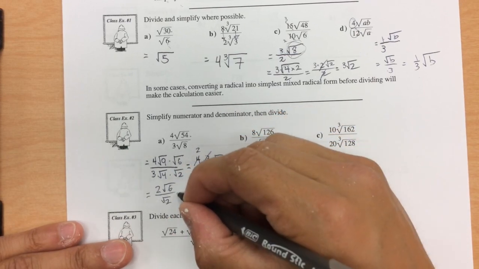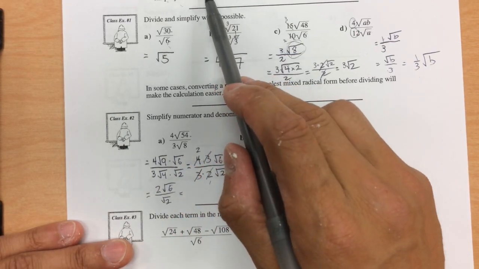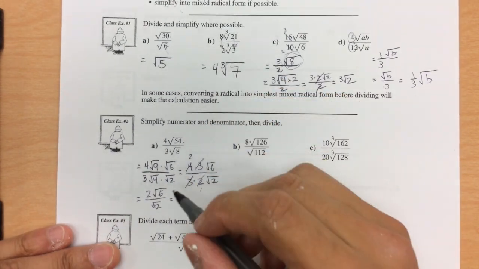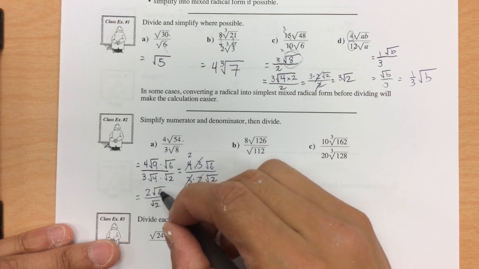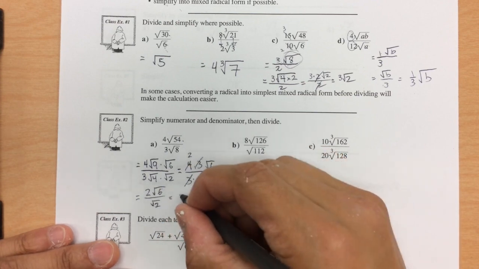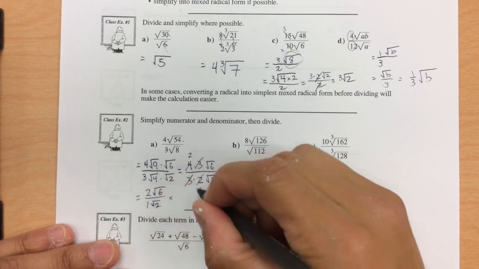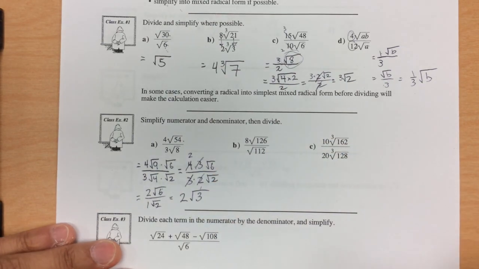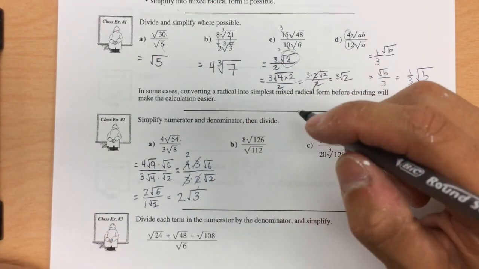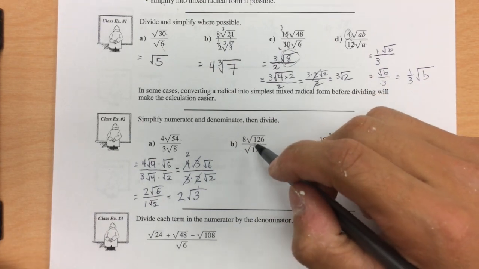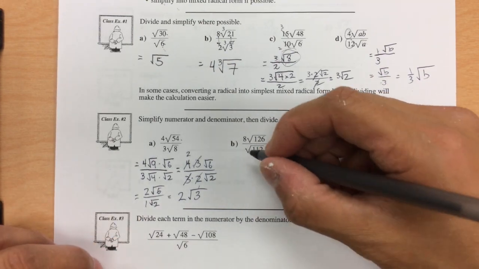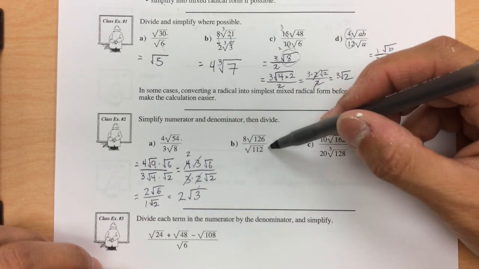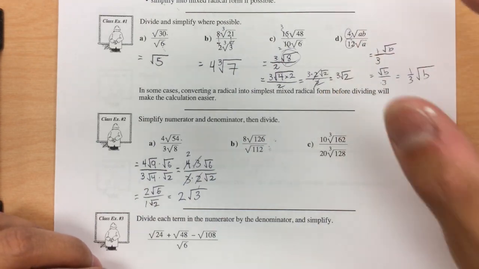But even this I can simplify if I follow my second rule, which was divide my radicands by my radicands. So my square root of 2 goes into my square root of 6 square root 3 times. If I pretend there's a coefficient of 1 there, that's going to be 2 times the square root of 3. So you'd approach this question the exact same way, where you first bring it into a mixed radical, and then afterwards you would simplify.